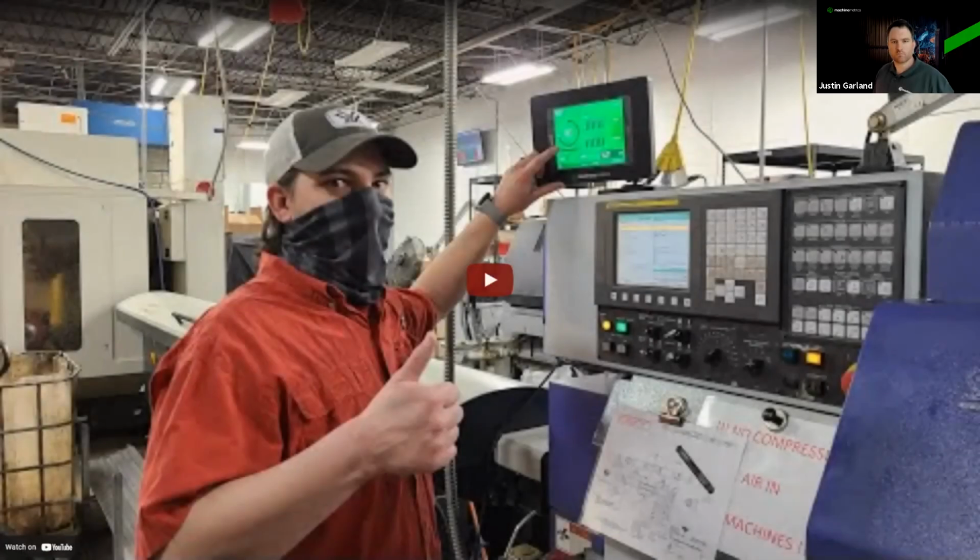It's made it so our operators can spend much more time at other machines, focusing on parts that need to be produced rather than checking on a part to see whether it's still good or whether it's not good. So it's had a drastic impact on our shop floor and where our operators need to be and where their attention needs to be.